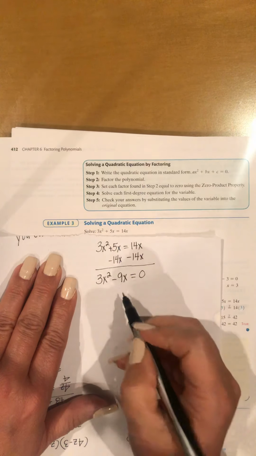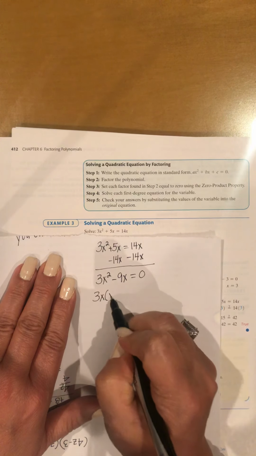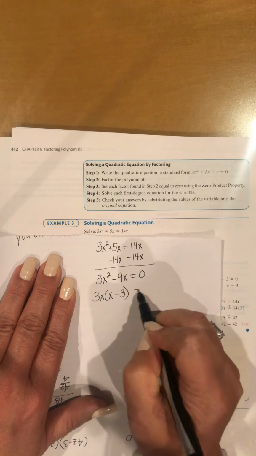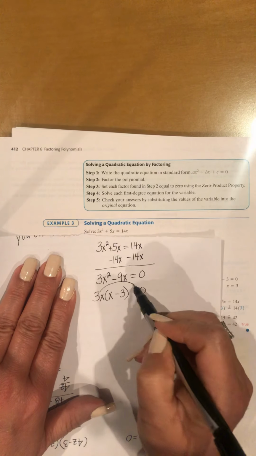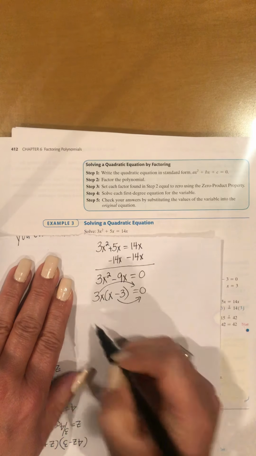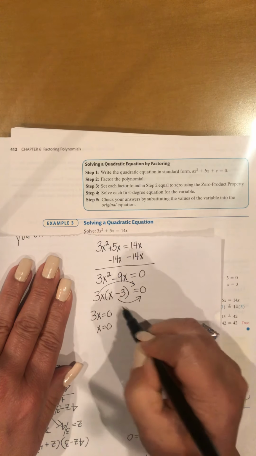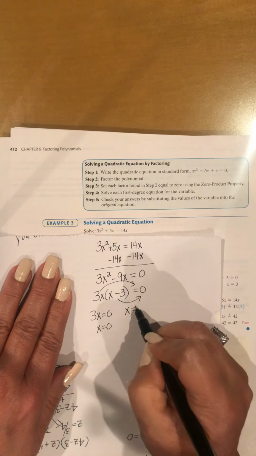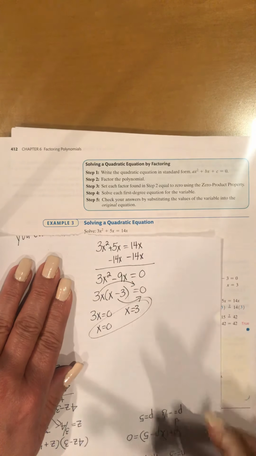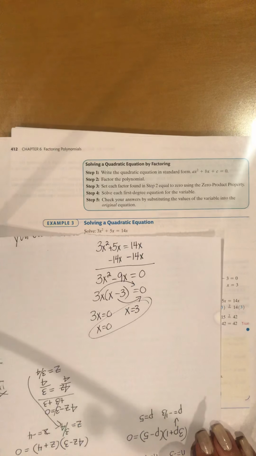Now, what are you going to do here? I'm going to GCF a 3x, and you're left with x minus 3. And now set each of these equal to 0. So if 3x is 0, x has to be 0. And for this one, x has to be 3. So those are your two answers, 0 and 3.